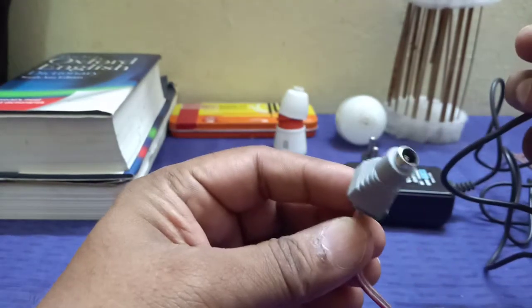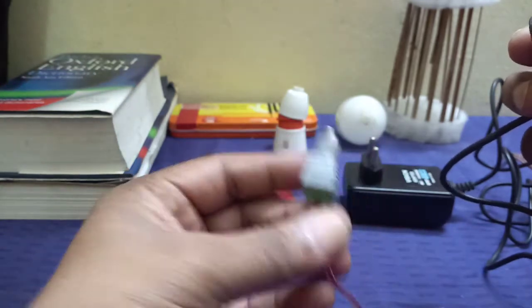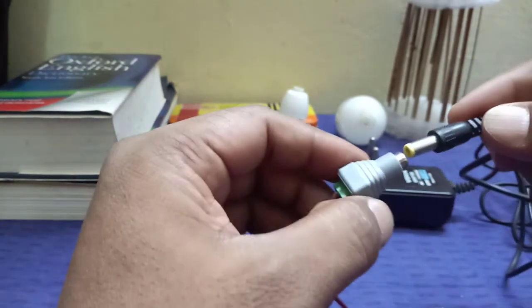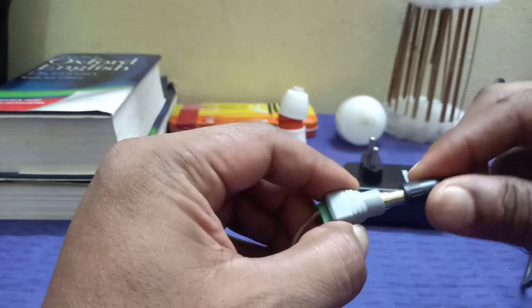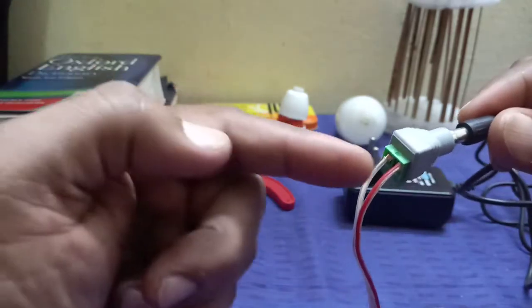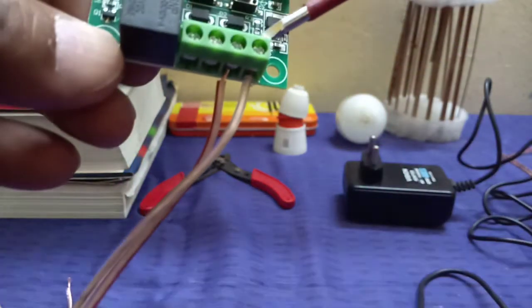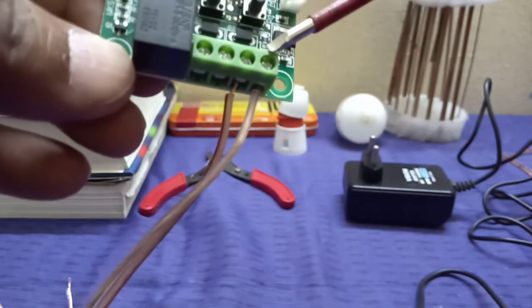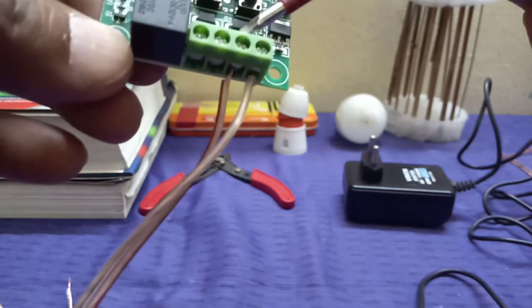But we cannot connect this adapter directly to our thermostat, so for that purpose we have to use a socket. This is a socket that can connect to the adapter, and also we can connect it to the connection wire. You can see here ground, or negative, is connected to the first terminal, and the positive 12 volt is connected here.